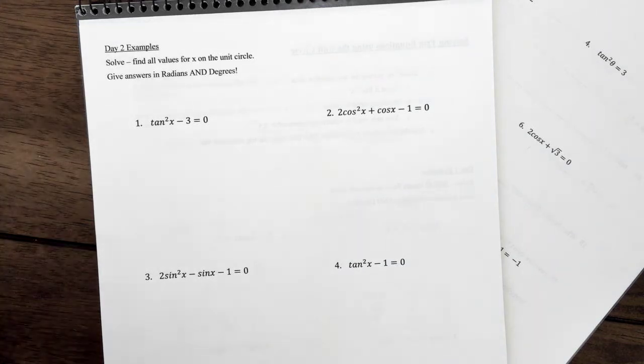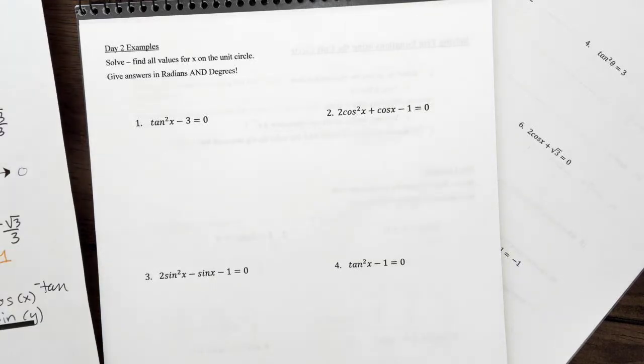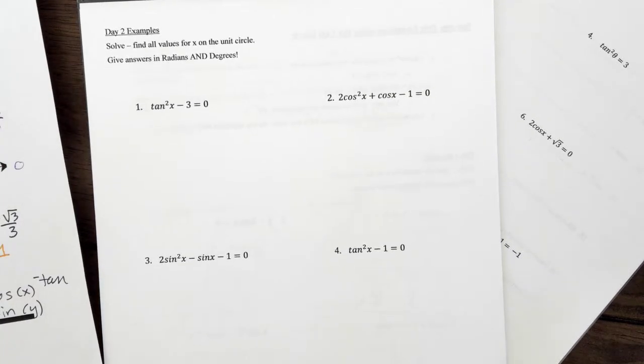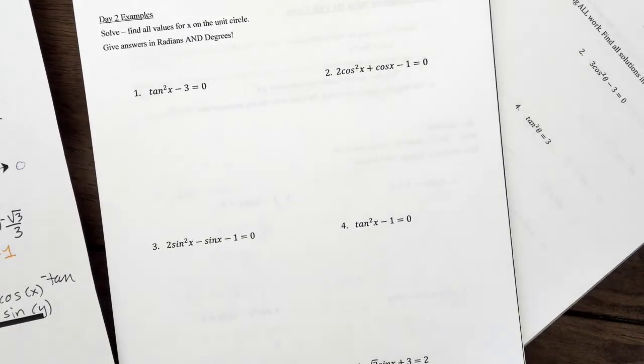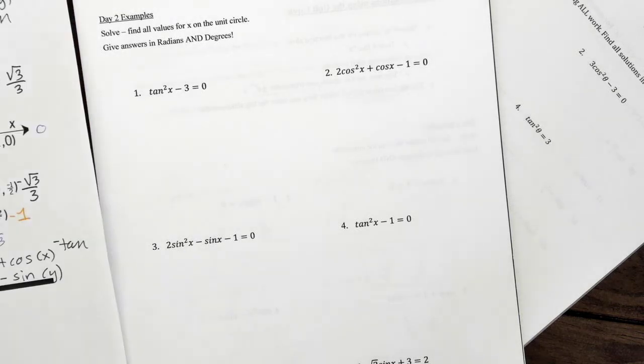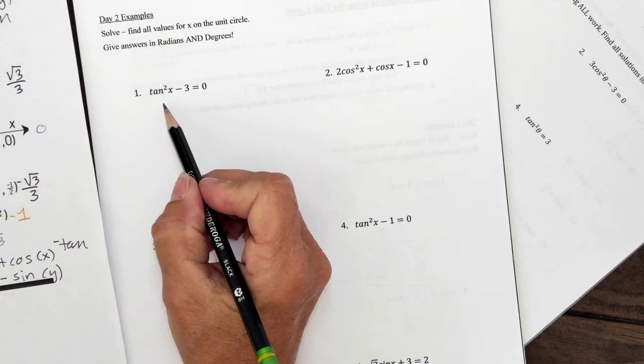Just when you thought math could not get any more fun, here comes the day 2 video for solving trigonometric equations. And there's exactly nothing different than what we were doing in the first round, except that this is going to have a little bit more factoring and just take it up a notch because we are honors math. So same mentality as yesterday.